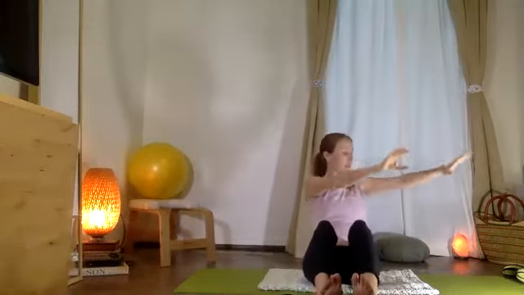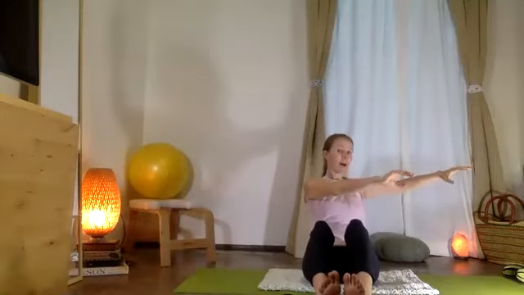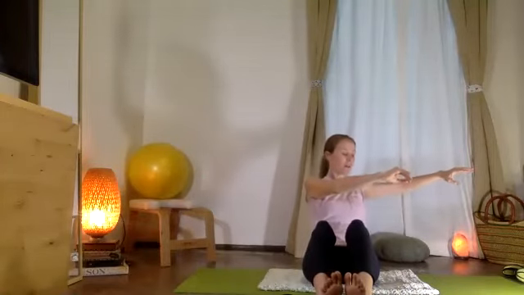Inhale, opening all the way up, letting your hips release. Exhale, closing, and then taking that back to the opposite side. 5, 4, and 3, and 2, and 1.